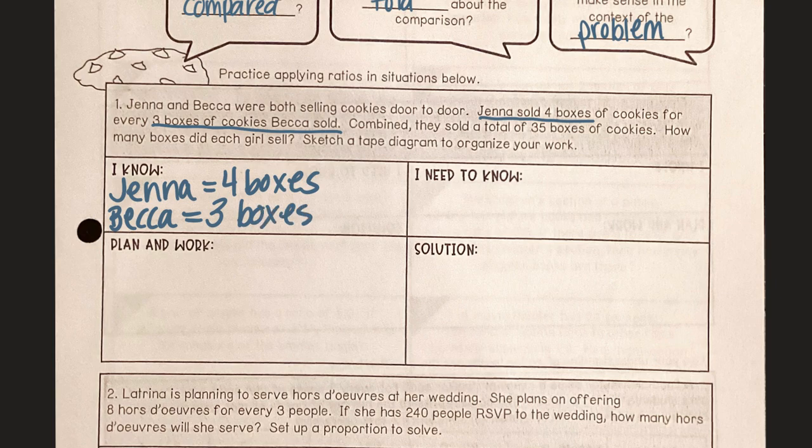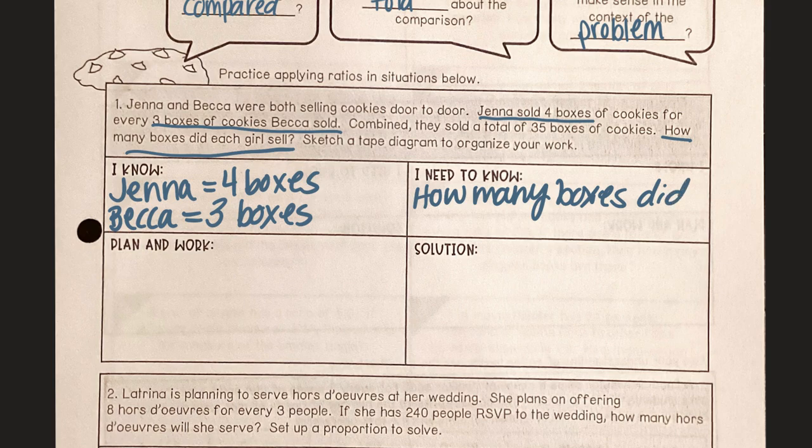Okay, what I need to know is how many boxes did each girl sell? Because their total came out to 35 boxes. I'm going to put a B for boxes. Now I'm going to plan and work.